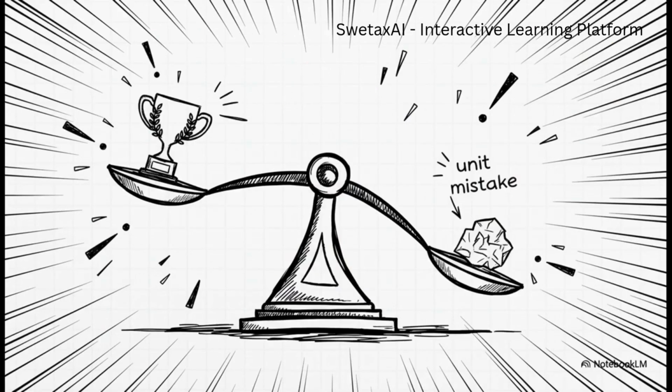And look, in an exam as competitive as the IIT JEE, that's not just frustrating. It's absolutely critical. That one little mistake can literally be the difference between getting the rank you want and missing it. Every single mark is a fight, and this is a fight you just can't afford to lose.